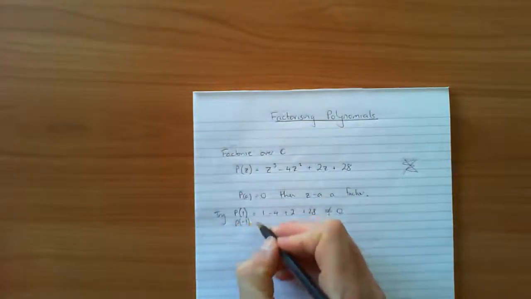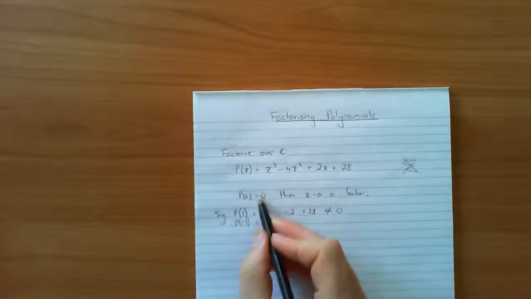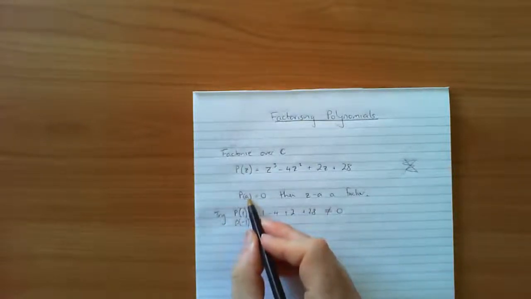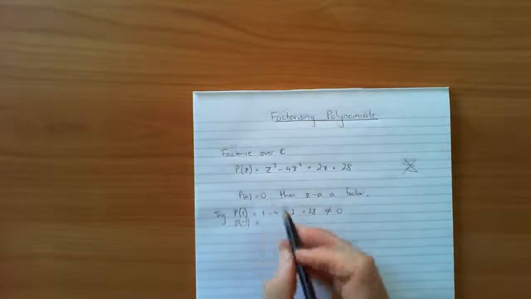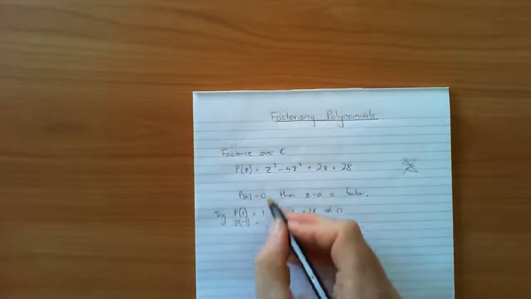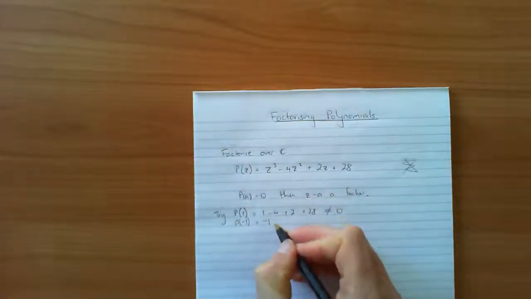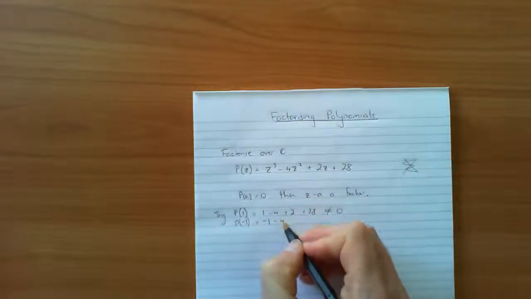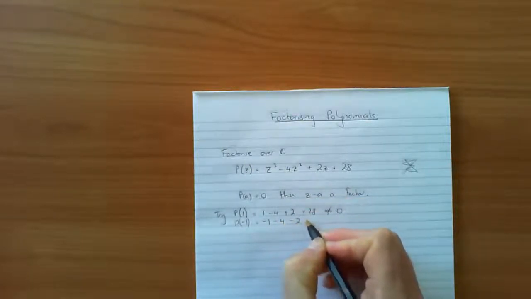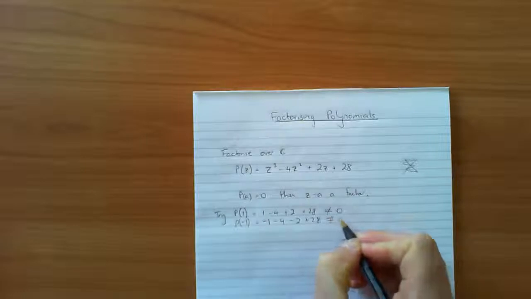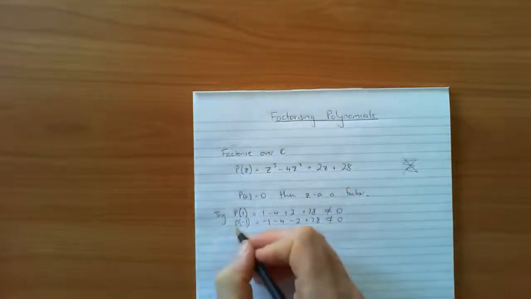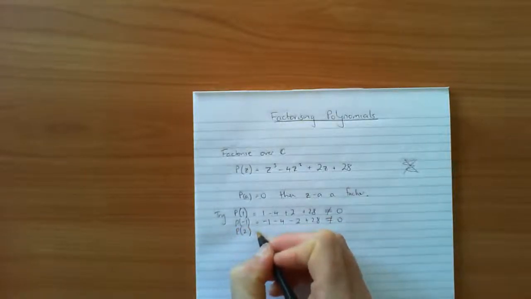Try negative 1. Remember, what I'm trying to do is guess a value of a that gives me 0. So p of negative 1. Negative 1 cubed is negative 1. Take away 4, take away 2, plus 28. Clearly still not 0. Let's try p of 2.